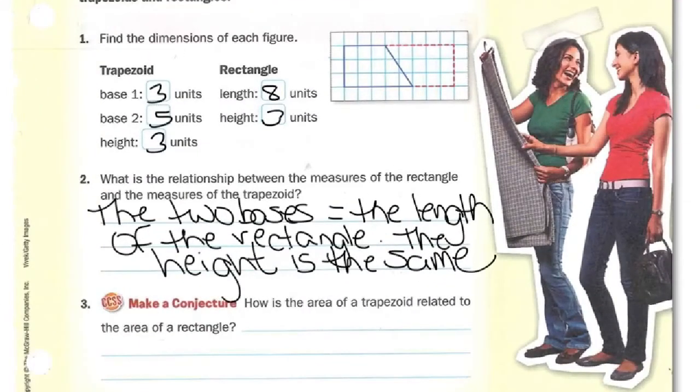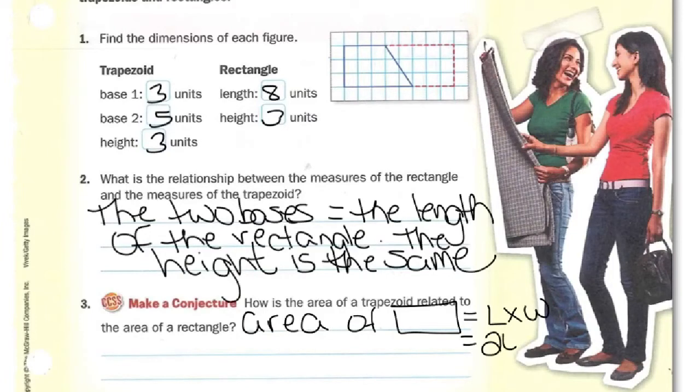How is the area of a trapezoid related to the area of the rectangle? Well, you should remember the area of the rectangle is length times width, so it would equal 8 times 3, which is 24. Well, what about the trapezoid? What would we say about that? That's kind of challenging, isn't it? You could say that there are 2 trapezoids here. If you look, 1 trapezoid here and 1 trapezoid here.